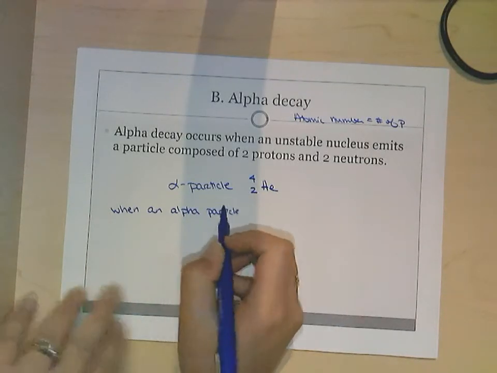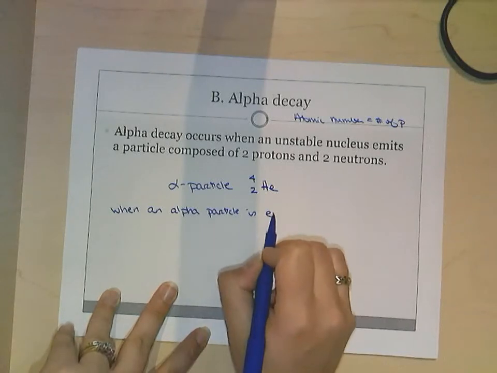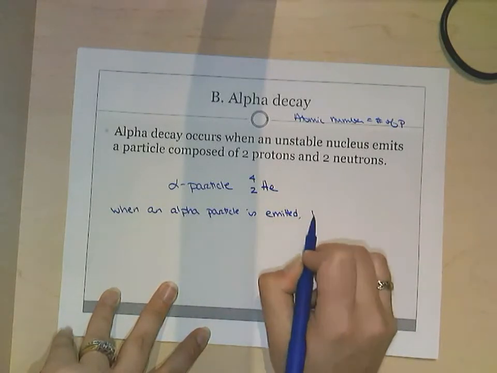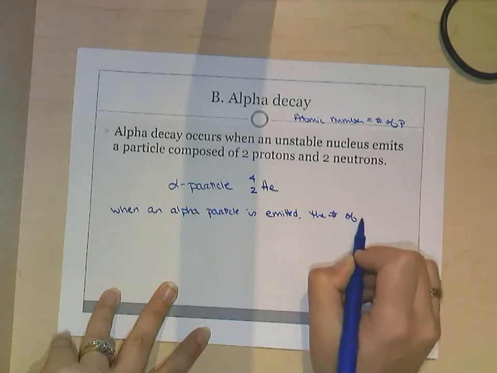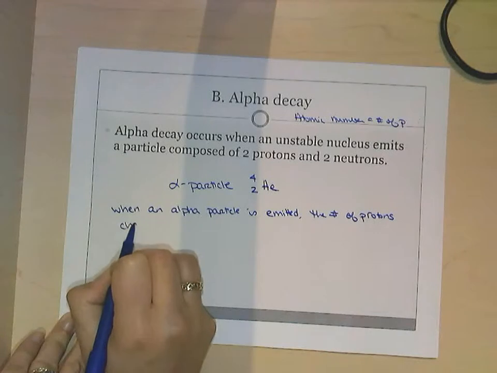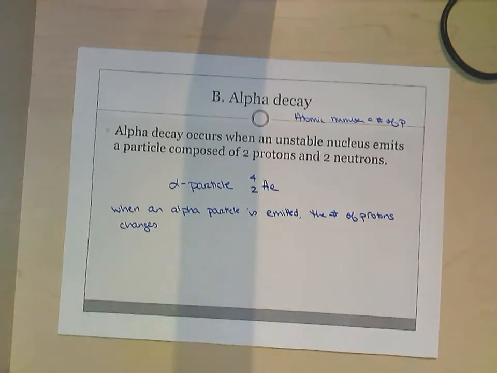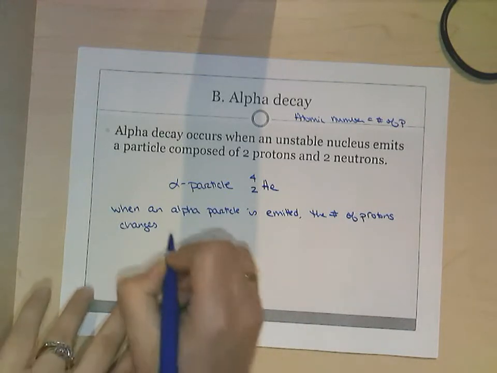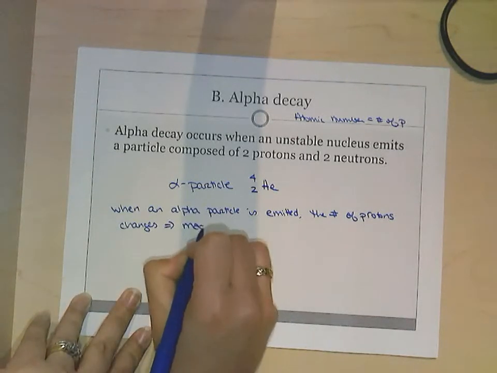When an alpha particle is emitted, if I emit an alpha particle, I've changed the number of protons. What have I done to the element? How do we define what an element is? Number of protons. So if I've changed the number of protons, I've changed the element.